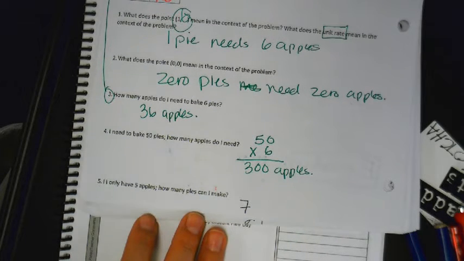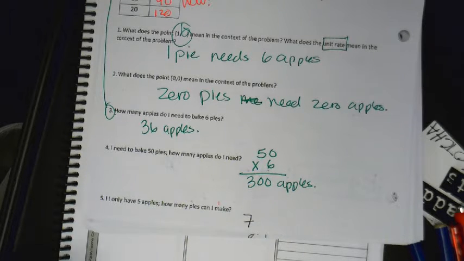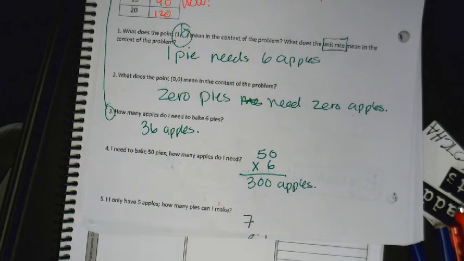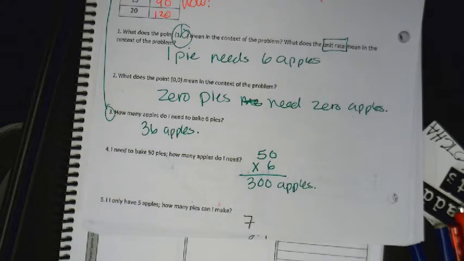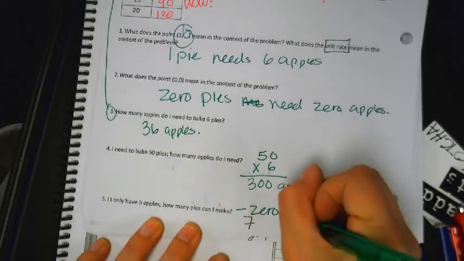Okay. I only have 5 apples. How many pies can I make with 5 apples? One. Probably like 5. Because it's only 5 apples. Right. How many do I need for 1? I need 6, but I only have 5. So can I make a pie? No. We cannot change Grandma's recipe. If Grandma's recipe says 6 apples, guess what? You're not having apple pie tonight. 0 pies for you.